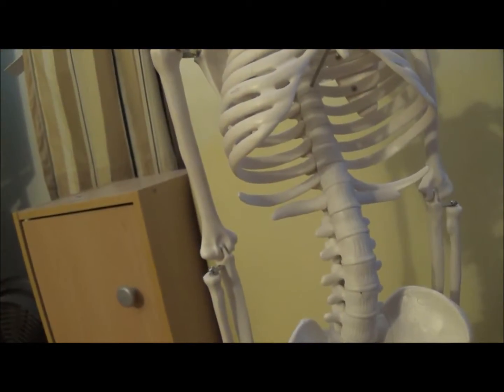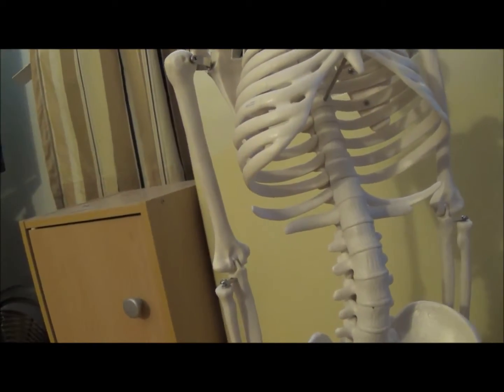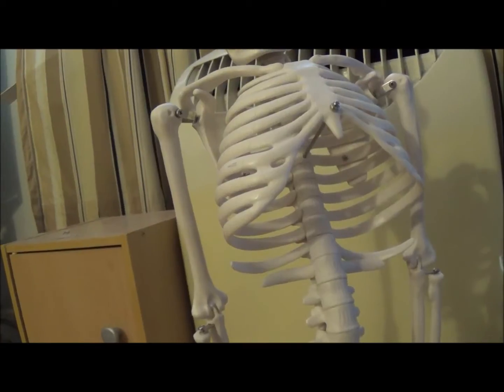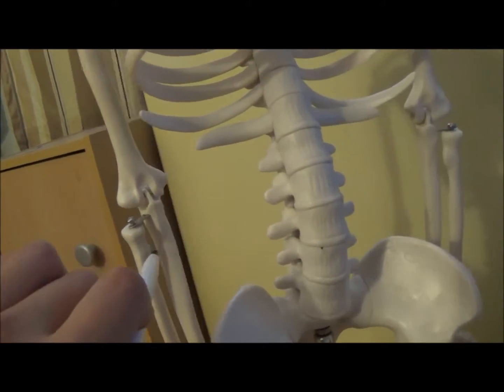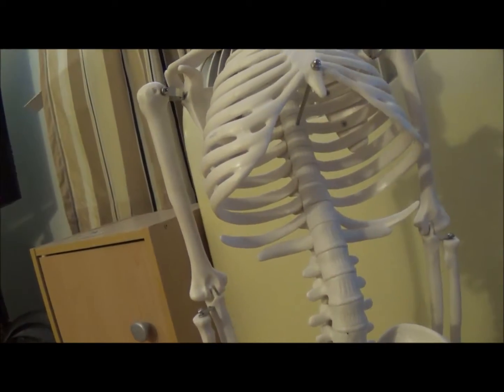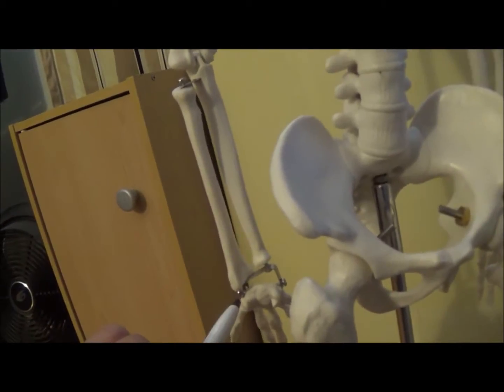And then we have the radius. Next we have the head, and then we have the radial tuberosity. And then lastly we got the styloid process right there.